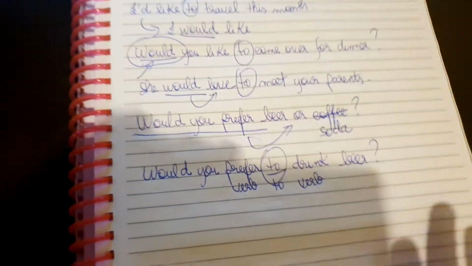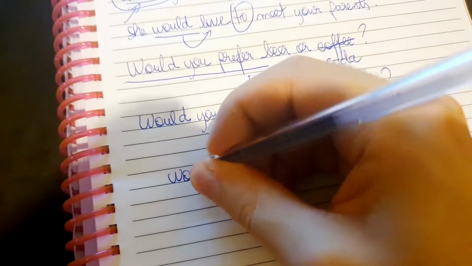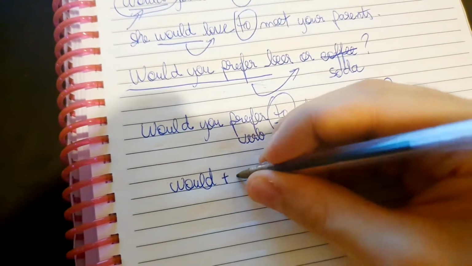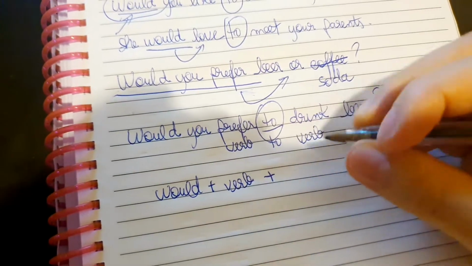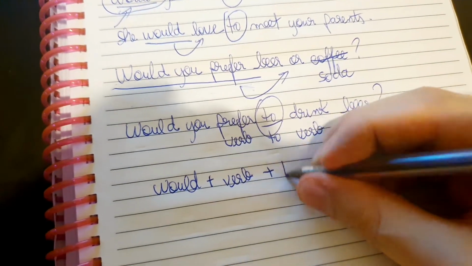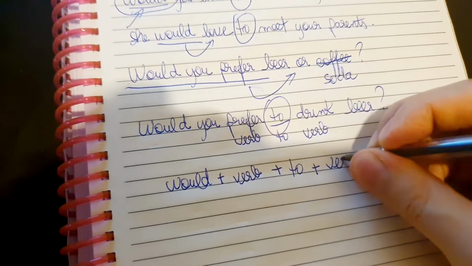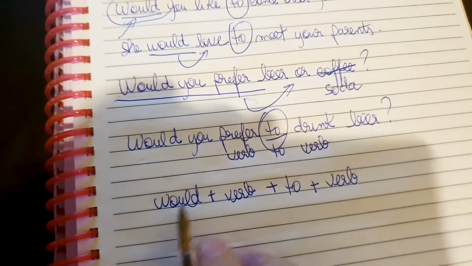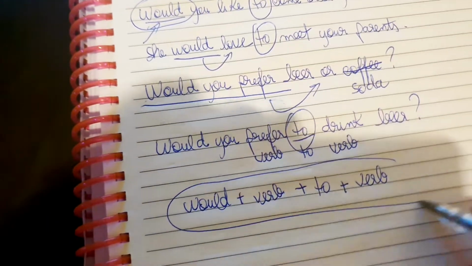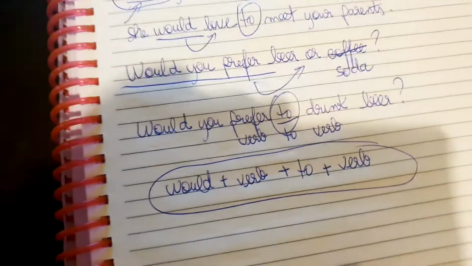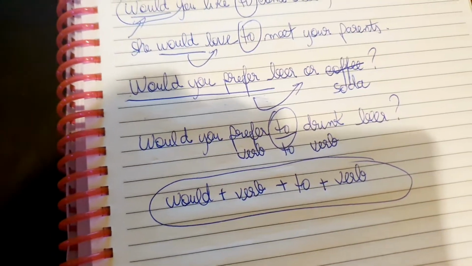So just summarizing the idea, you have would plus verb plus to plus another verb, right? That just sums up the idea that I wanted to explain.